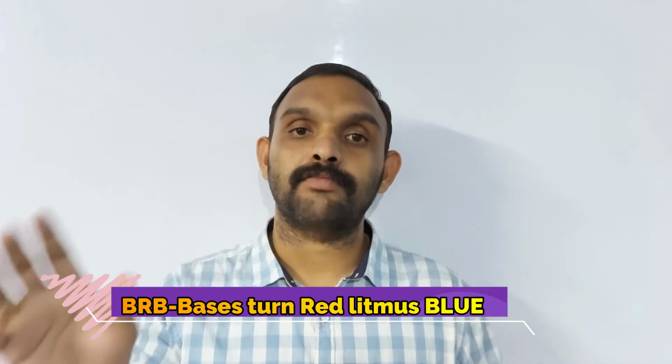More than that, we can write a short form for the effect of a base with an indicator. What is that? It is BRB. That means bases turn red litmus blue. What was it in the case of acids? It is ABR, acids turn blue litmus red. Here it is bases turn red litmus blue, BRB. Is it clear? Now some of the bases are corrosive in nature, mildly corrosive, like sodium hydroxide, etc.